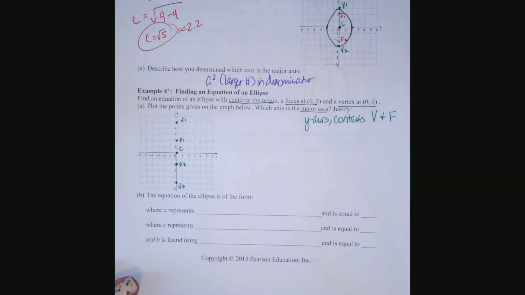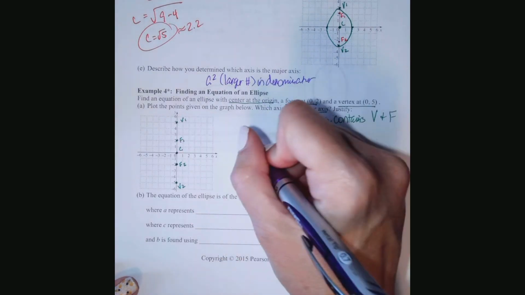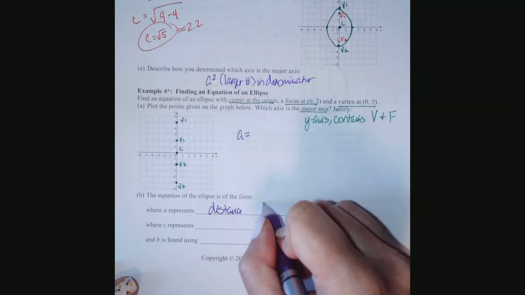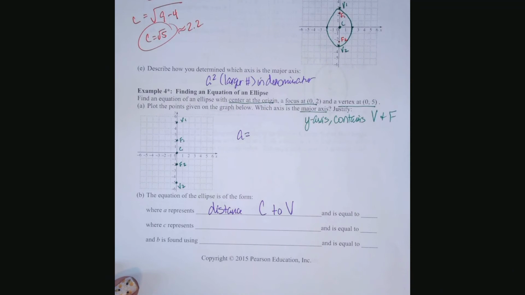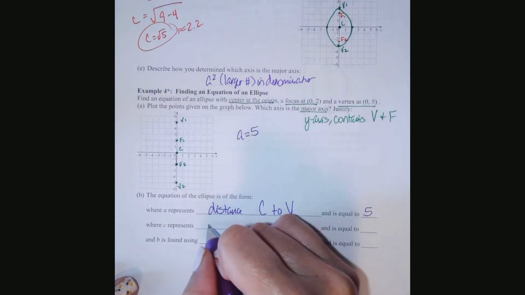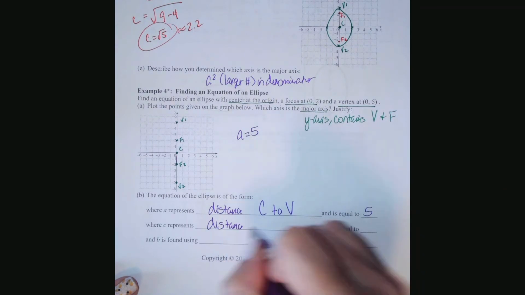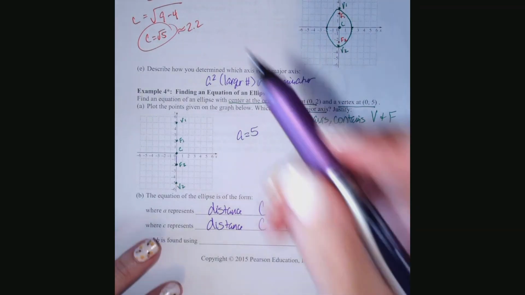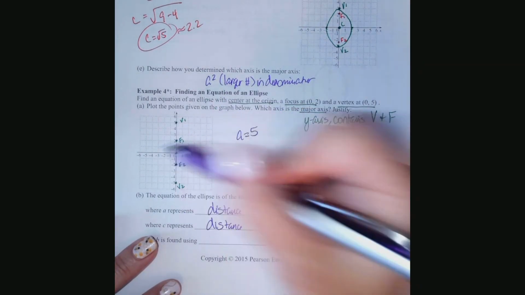So let's see what our calculations are. I know that a represents the distance from the center to the vertex, and a here is 5. c represents the distance from the center to the focus, and c here is 2. b we need to figure out. b is going to be that distance out to the minor edge on the minor axis.